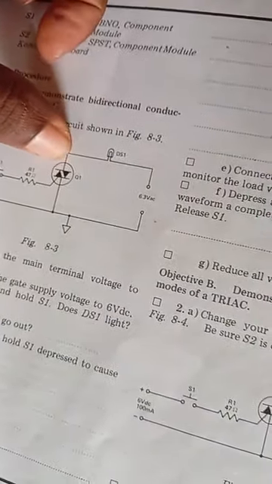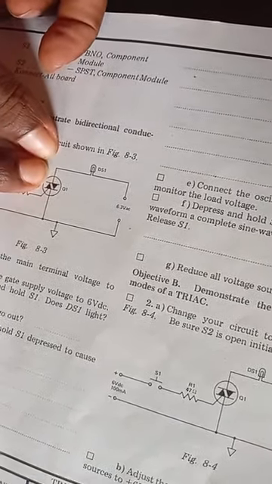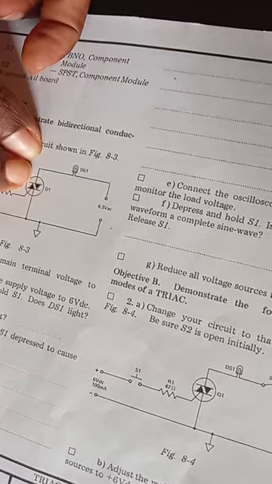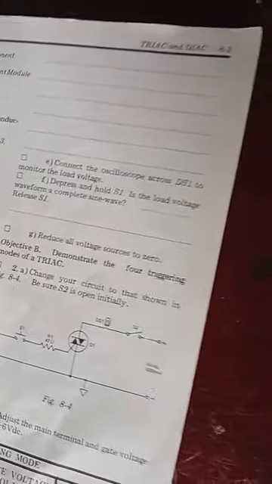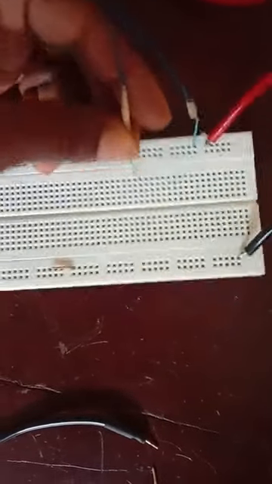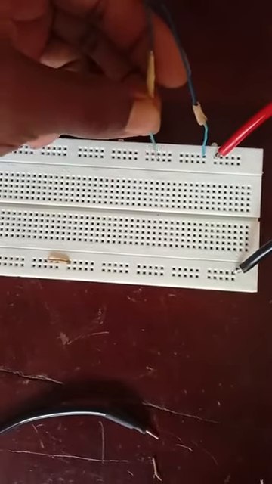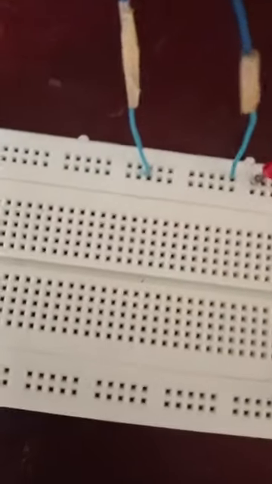The other leg, we are going to put it down and connect it to the MT2 of our triac. Let's put this one somewhere here. Let's use down for that leg so that we're able to connect.